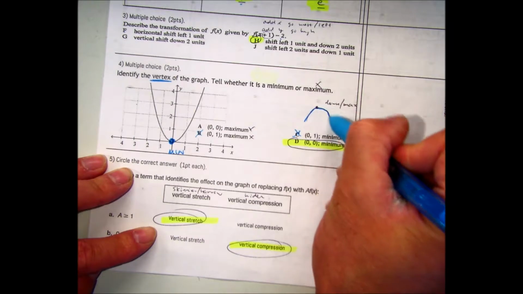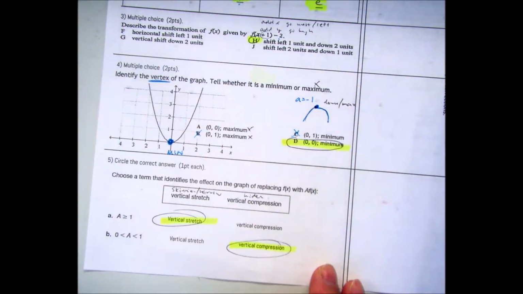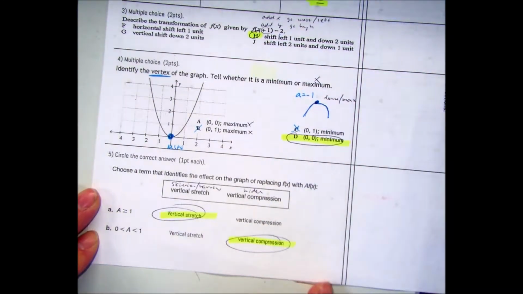Maximum is if it's pointing down, right? Your a value is negative. This would be a maximum, right? If you threw a football at its highest point, that would be your vertex.